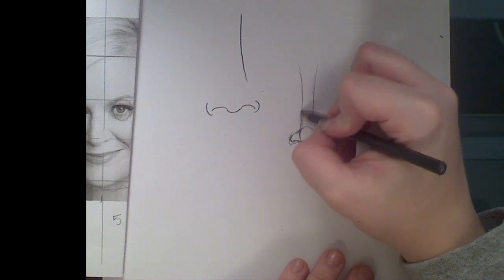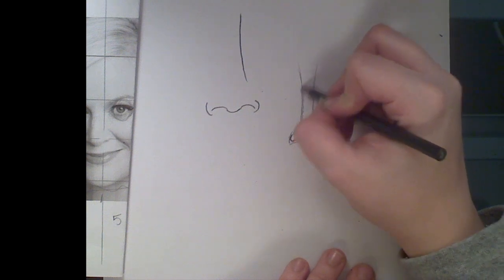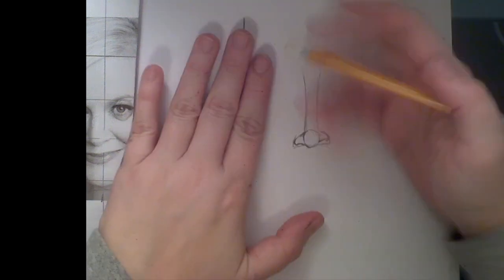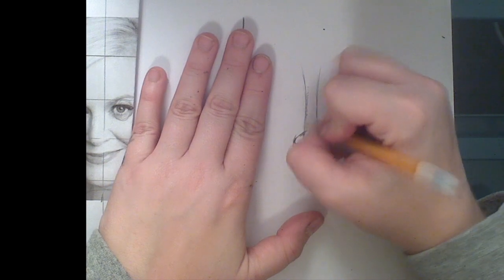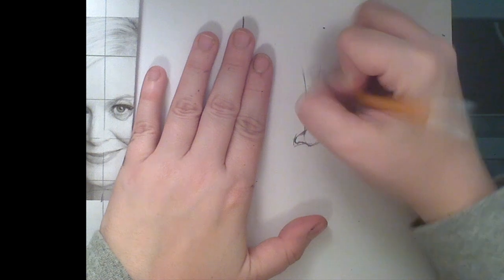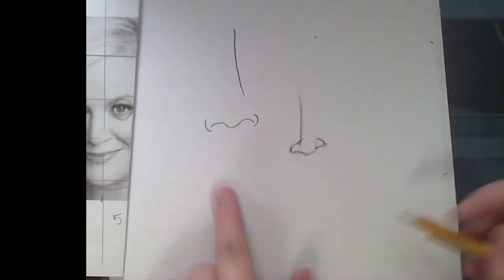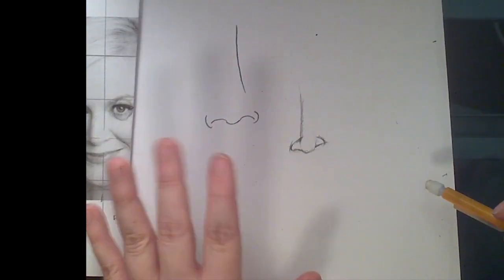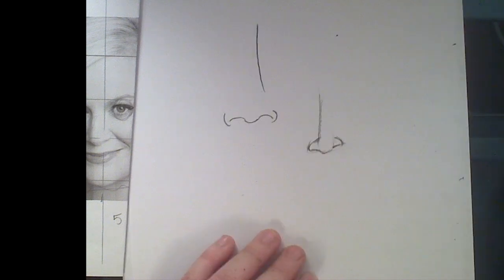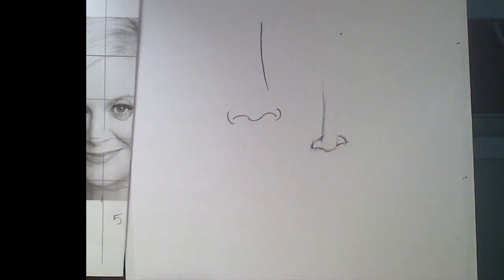Some shading all the way up. And then you can erase what you don't need. So you're left with just a nose. And that's obviously a little bit more realistic than this one, but it's up to you if you're advanced or a beginner.